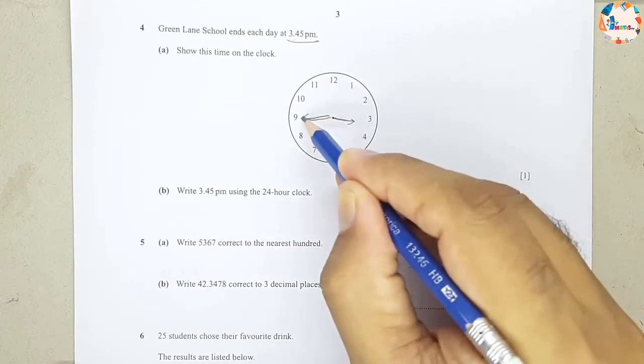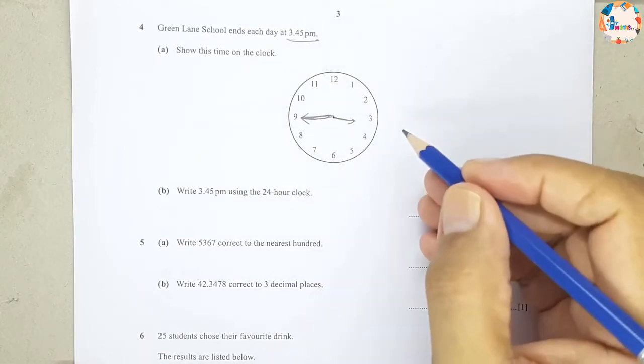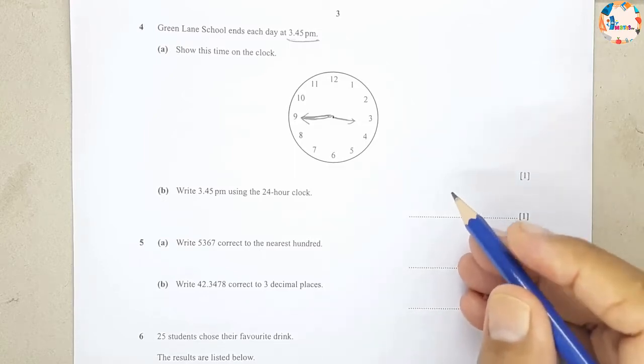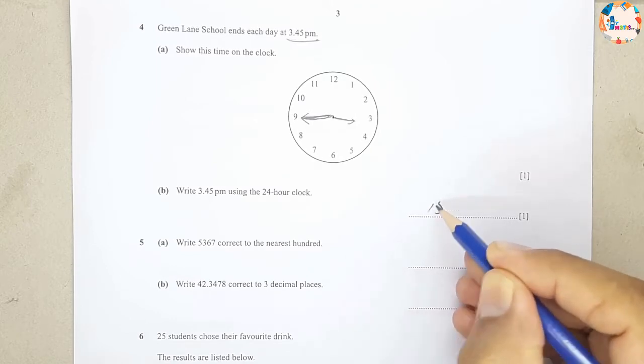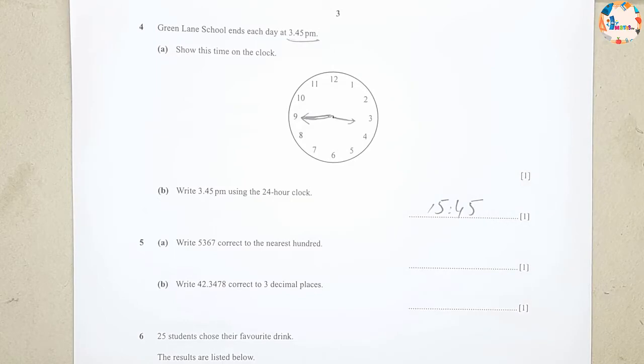So this will be the minute hand. This will be 3:45. Hopefully you got this one. Write 3:45 p.m. using the 24-hour clock. So we'll be adding 12 to 3:45. So this will be 15:45.